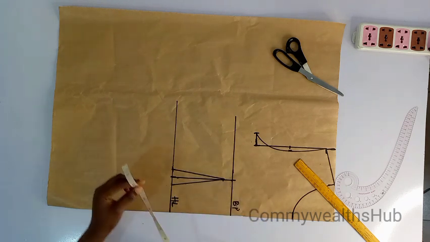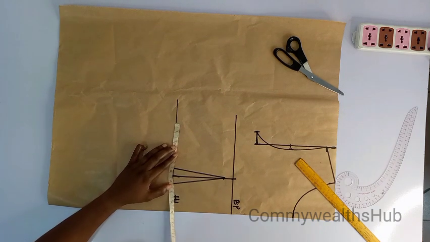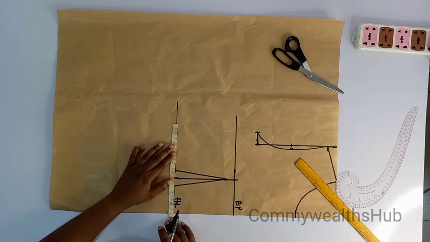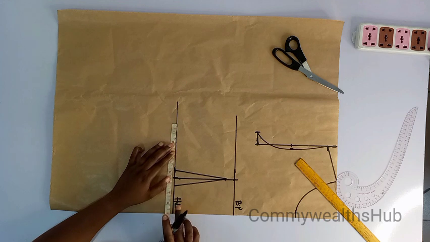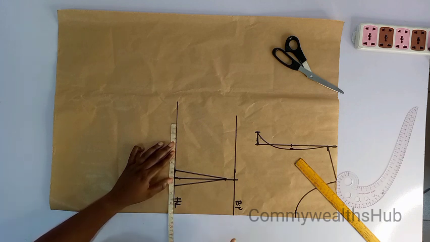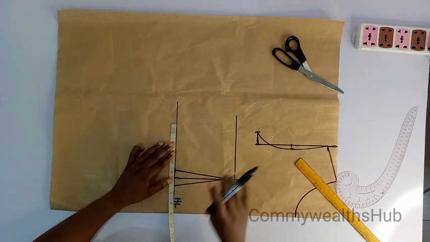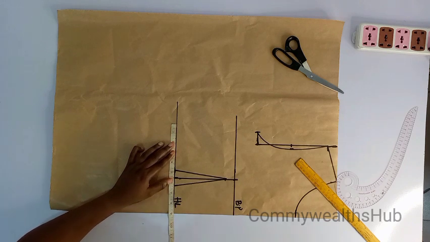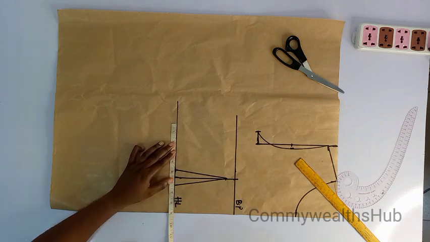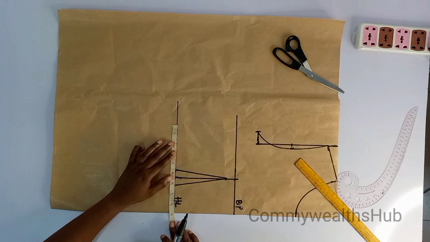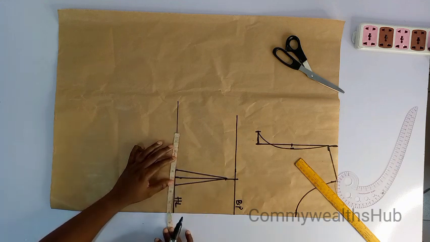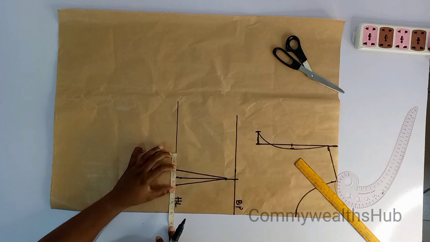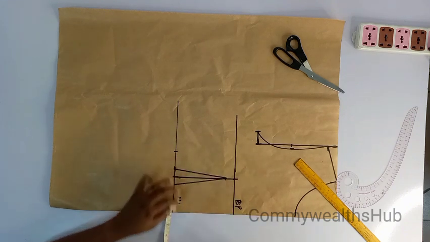Now we are going to go ahead and input our half length circumference on this particular point. Don't forget, this is our half length point. Now we are going to input our half length circumference measurement, and that will be divided by 4 inches. The half length circumference we are working with is 24 inches. So 24 divided by 4 gives us 6 inches. Now we are going to look for where 6 inches is, and then we'll mark. This is where 6 inches is.